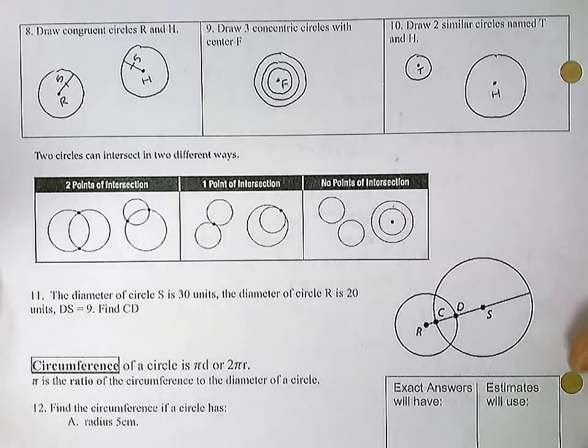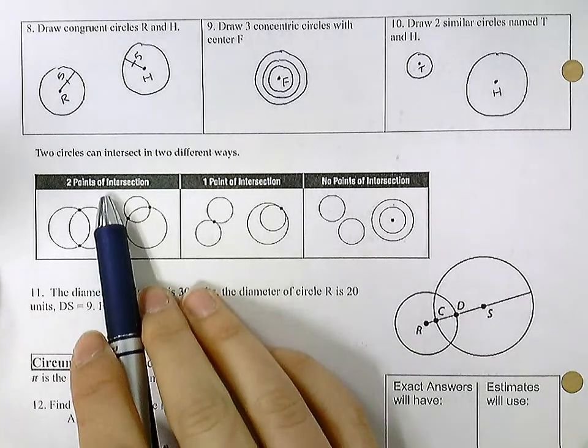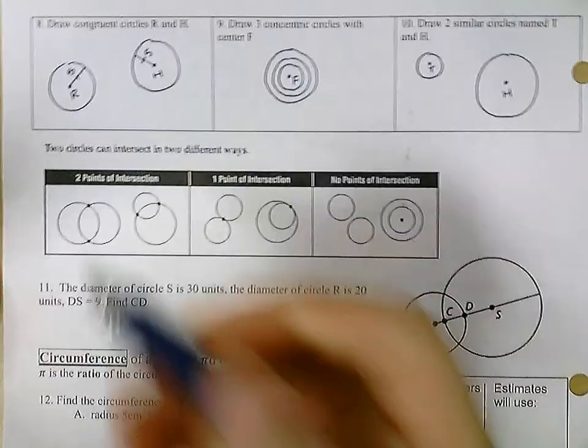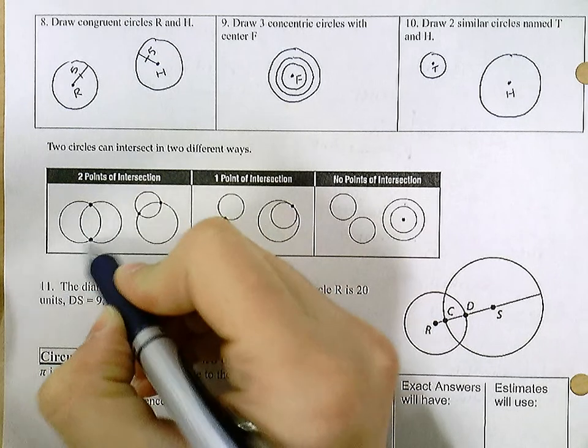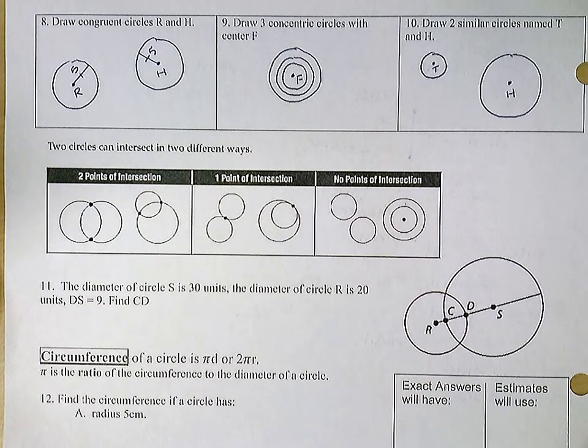All right, so circles can have intersection points in different ways. The first way would be 2 points of intersection. Here I would have my 2 points of intersection. It kind of looks like a Venn diagram, right? So they'd intersect in 2 points that way.